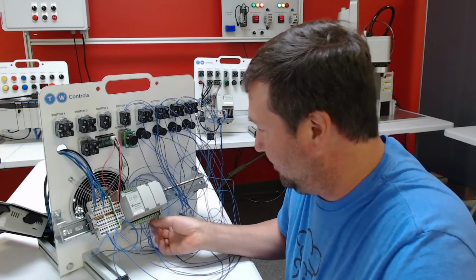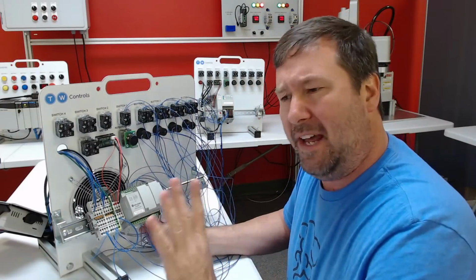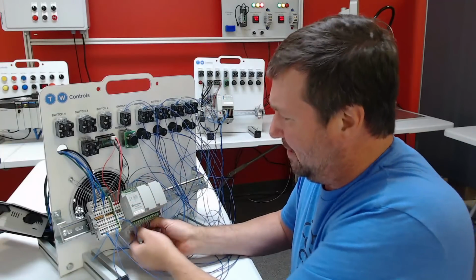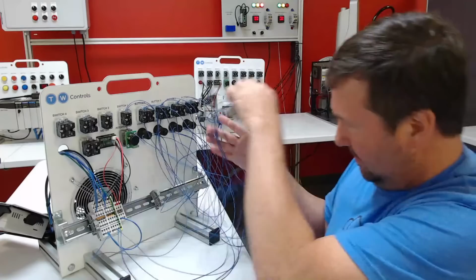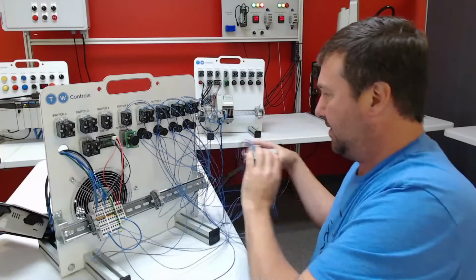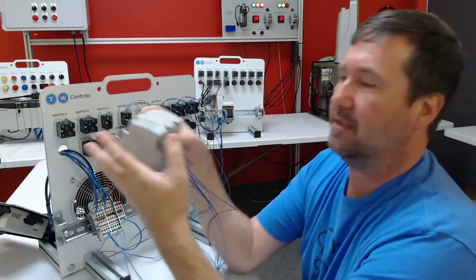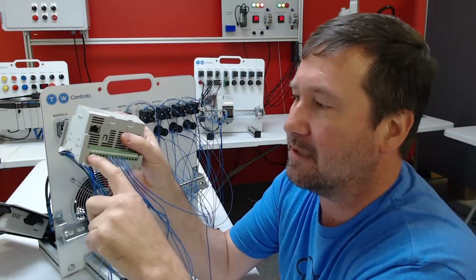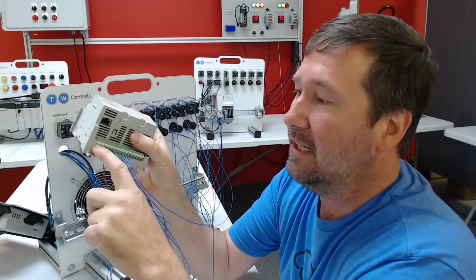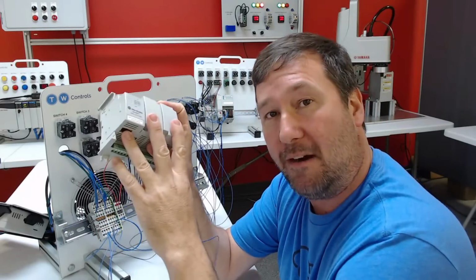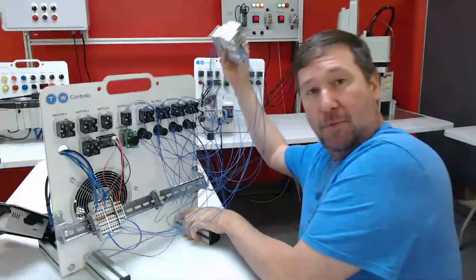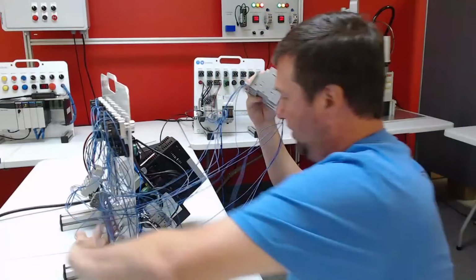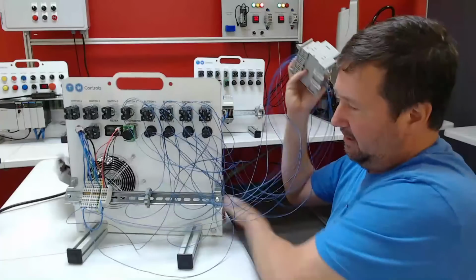Now, one thing I am going to do, and actually I don't recommend doing this normally, but I want you to be able to see everything, is I'm going to relocate this PLC to the front of the trainer. Also, I didn't mention yet, we do need to connect plus 24 volt and minus 24 volt to power the PLC. This is already done on your trainer, and in this case, I've already moved that power up to the front side here.